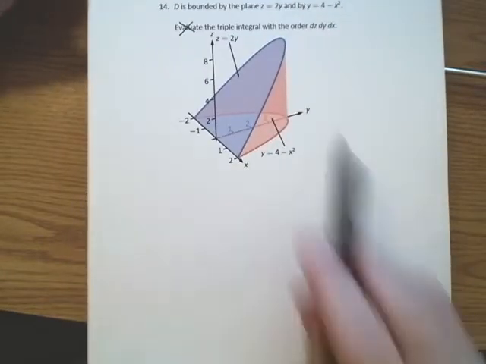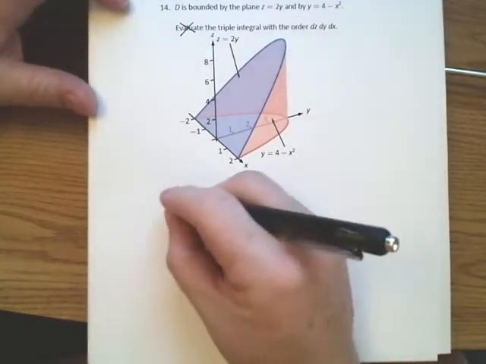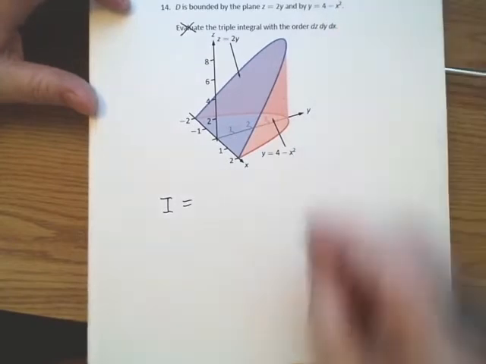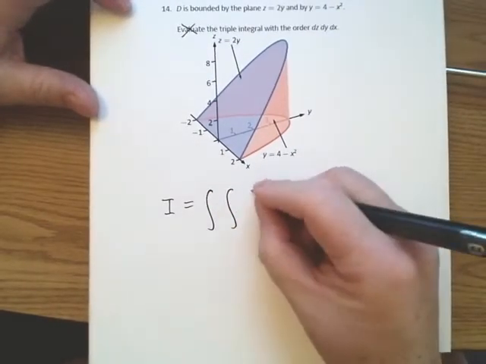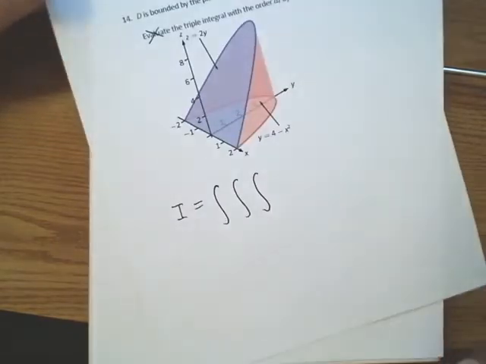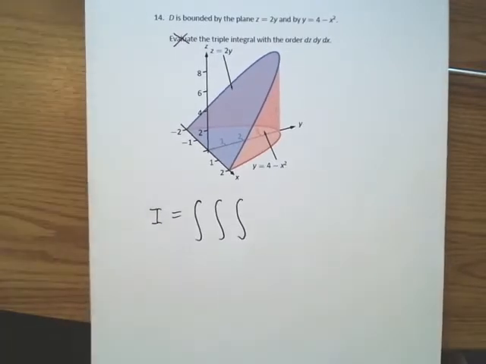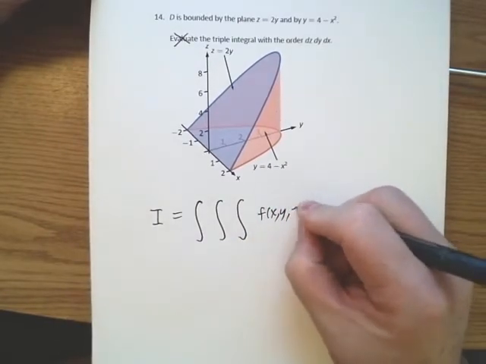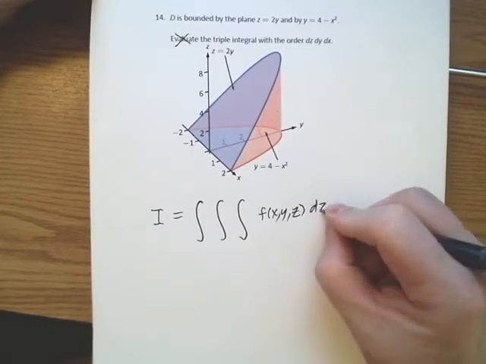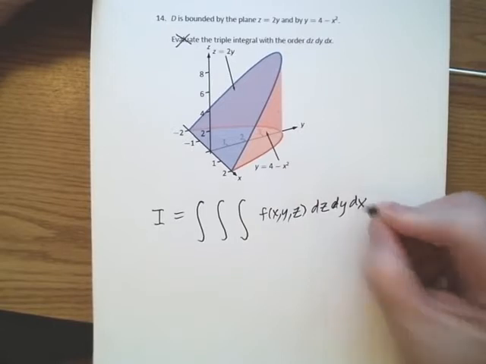They want dz, dy, dx, so we shall accommodate that. I'll write I as our integral, so that's the triple integral. Fubini will allow us to write it as an iterated integral, hopefully just one of them. And I think you can see this is a z-simple solid, so definitely we're just going to need one integral here. Put in your integrand, and then they want this order: dz, then dy, and then dx.